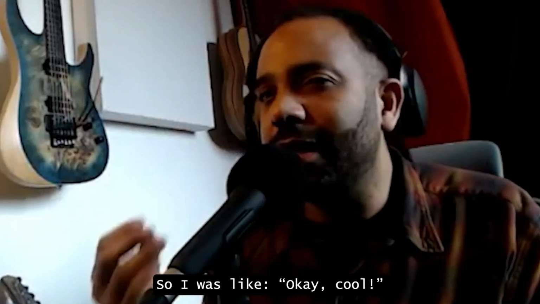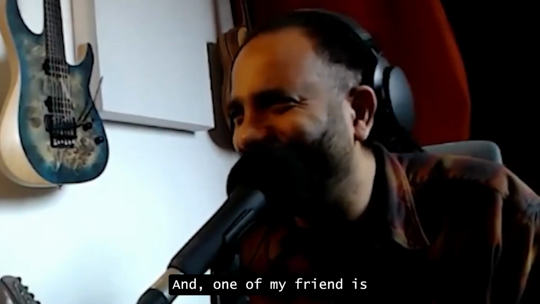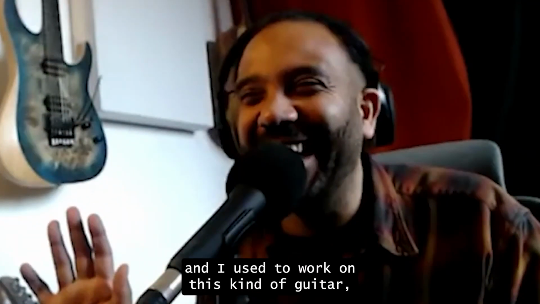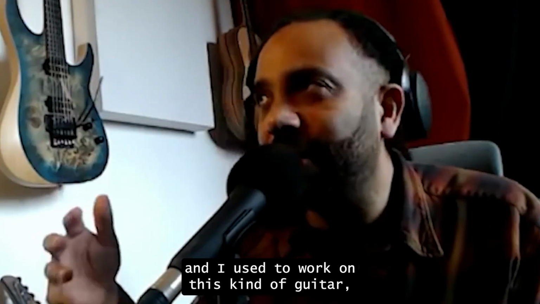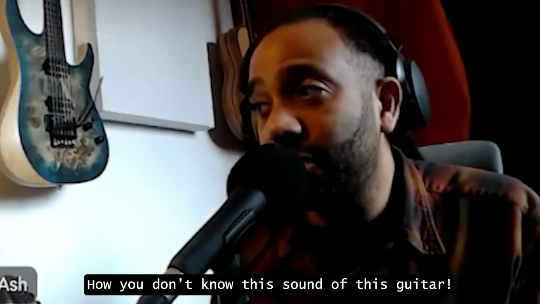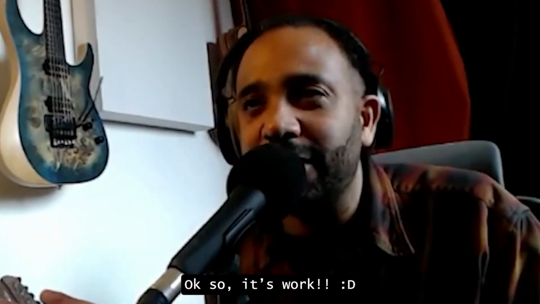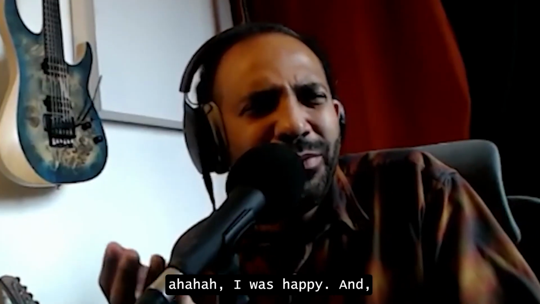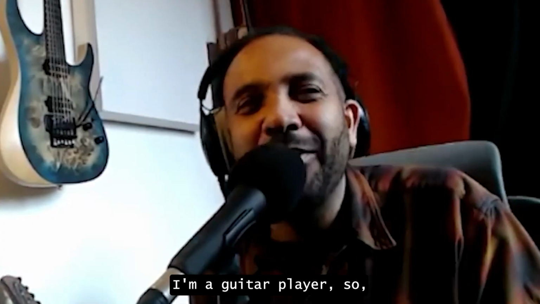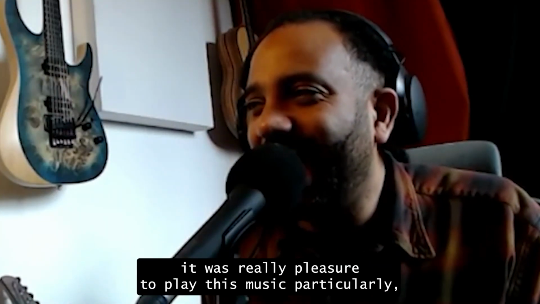So I was like, okay, cool. It's okay. And one of my friends is a violin maker, and he used to work on this kind of guitar, so he knows the sound. He said to me, how do you get this sound if you don't have this kind of guitar? So I was like, okay, so it works. Yes. So I was happy, and I'm a guitar player, so it was really a pleasure to play this music particularly.